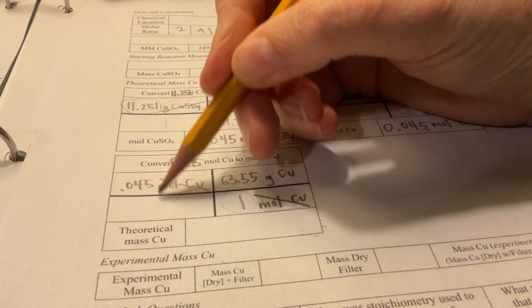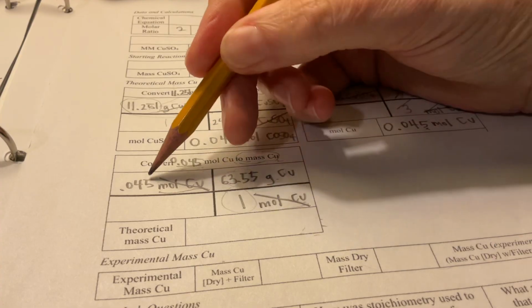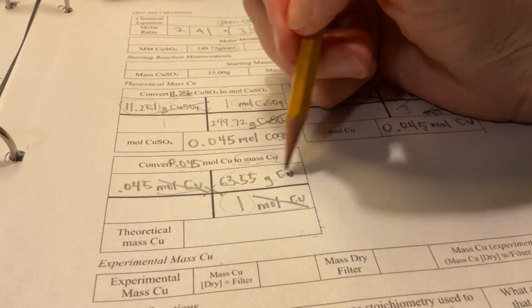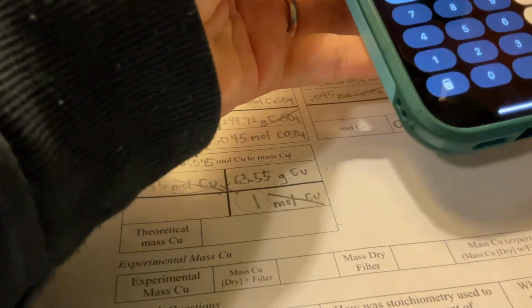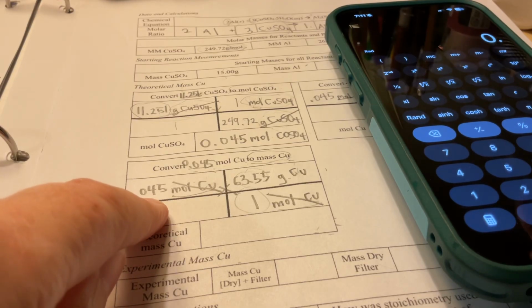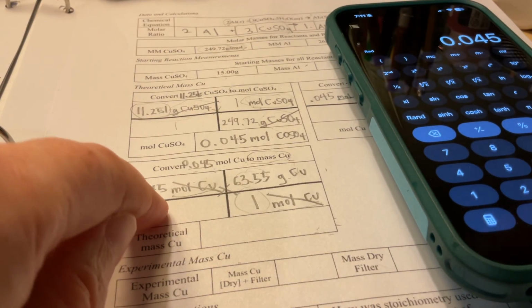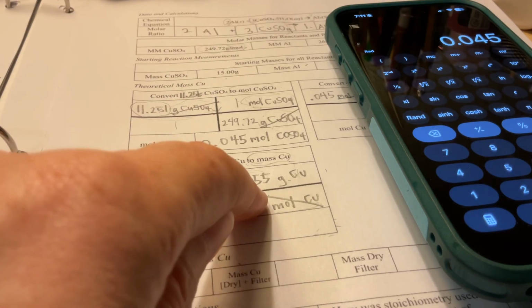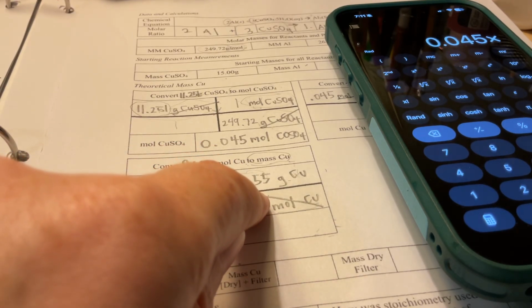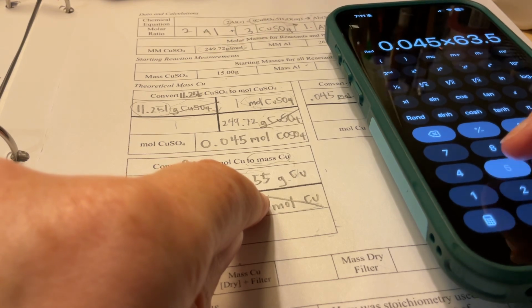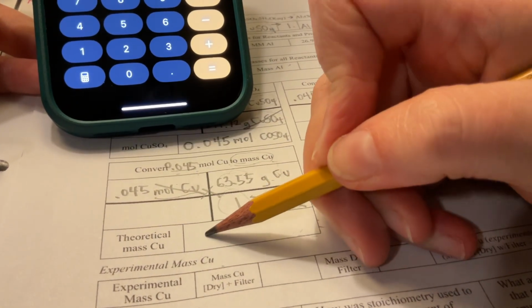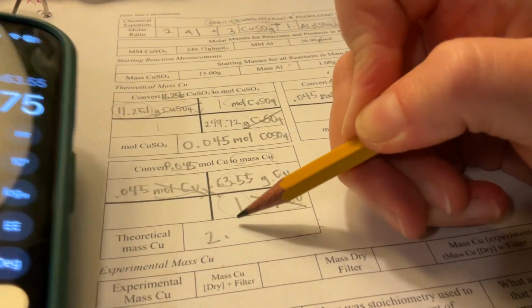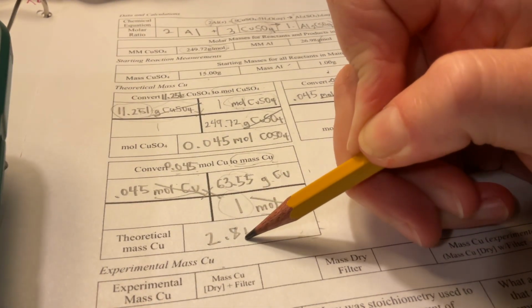So now imagine that this is a fraction, and this is a fraction, and I'm multiplying these, and I'm just going to multiply across. This is where I get my calculator out again. Just a second. Okay, so now I've got 0.045 moles of copper times 63.55 grams of copper equals 2.8597.